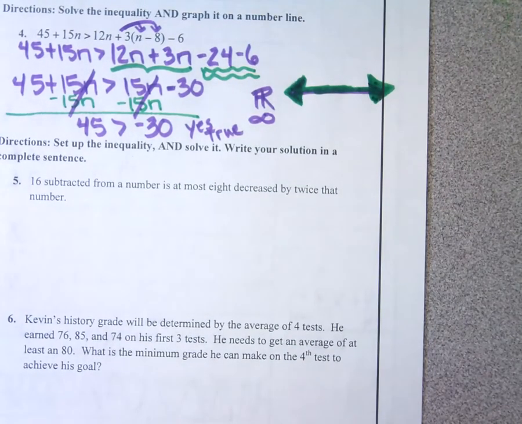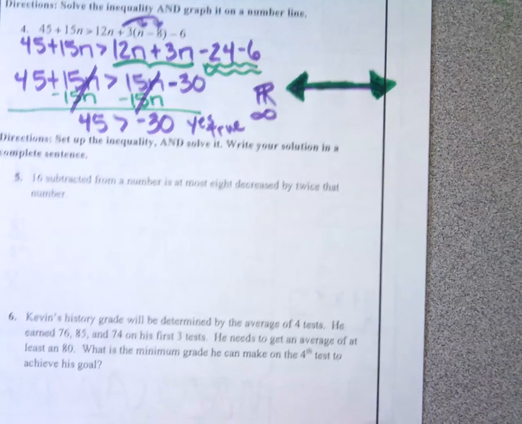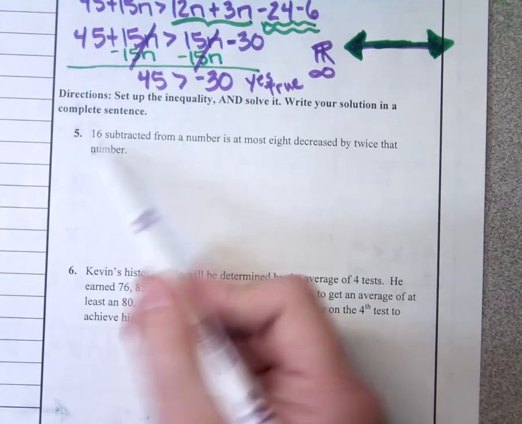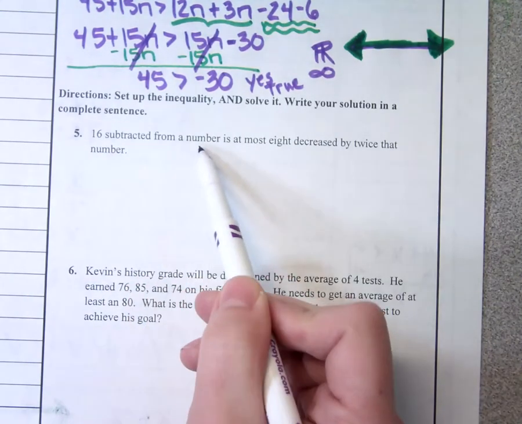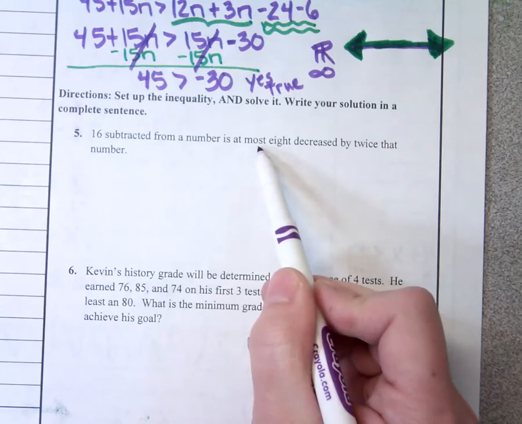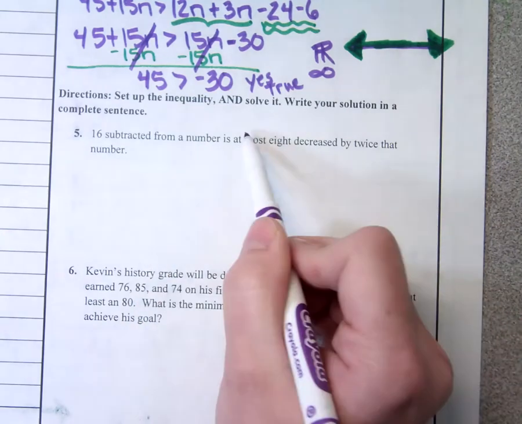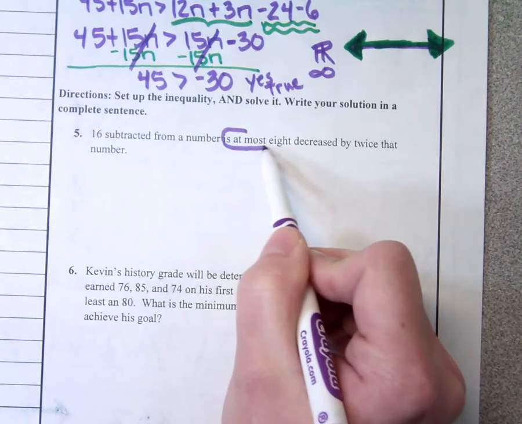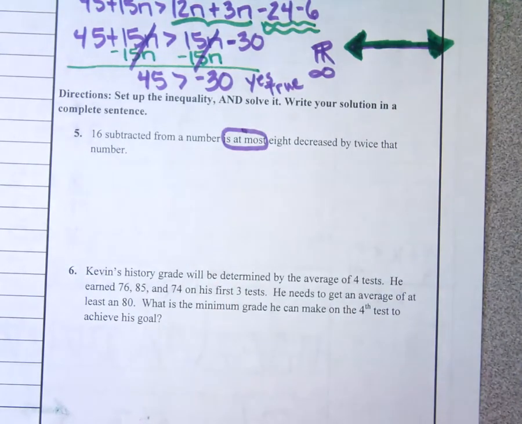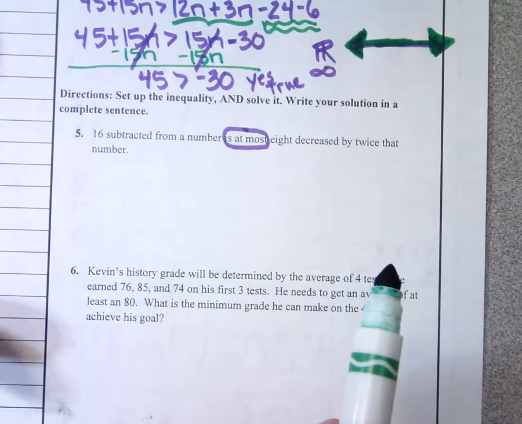Okay, let's do a little translating. We're going to read these sentences and try to write an equation for them. 16 subtracted from a number is at most 8 decreased by twice that number. So this part right here is at most. That's where our inequality goes, our less than, or greater than, less than or equal, greater than or equal.